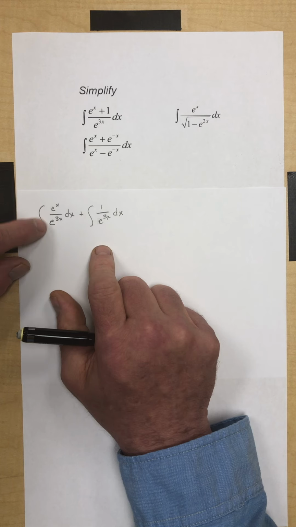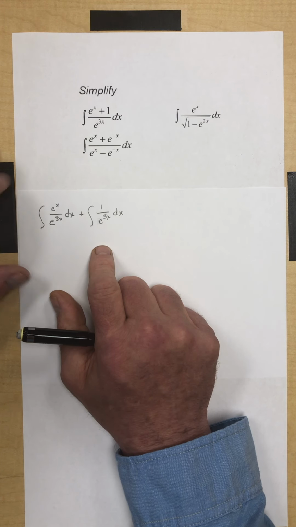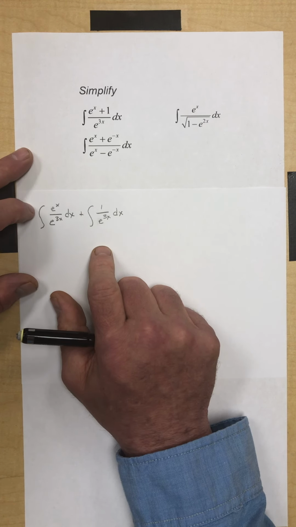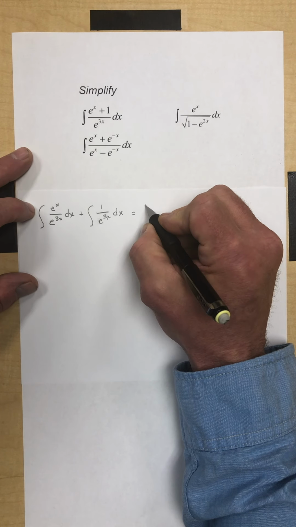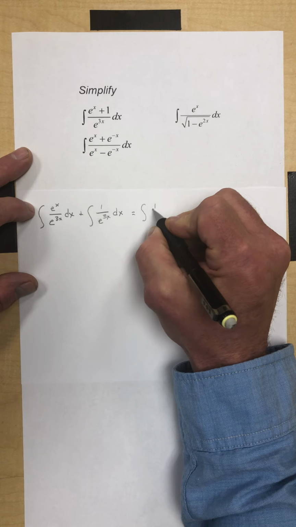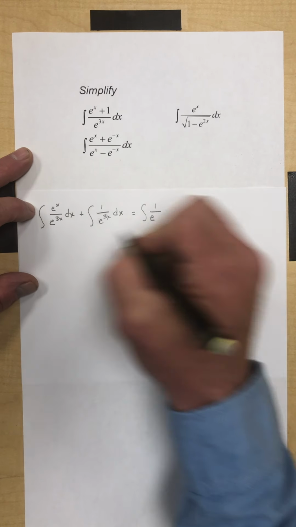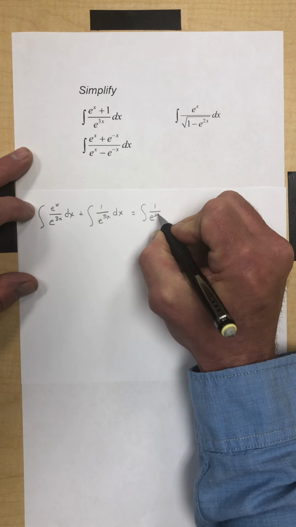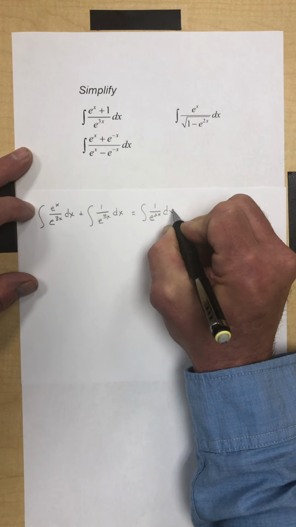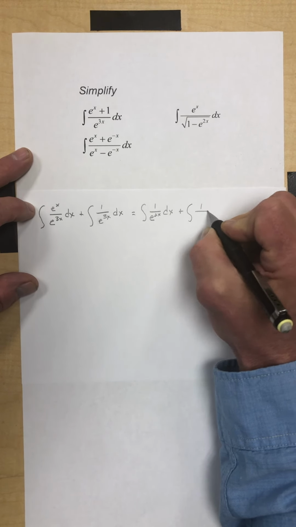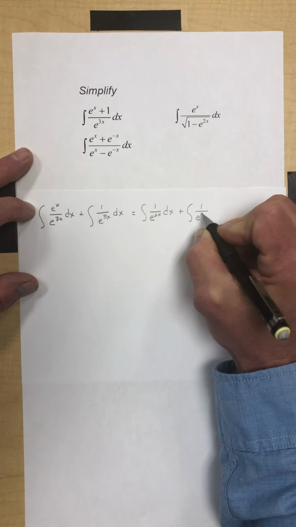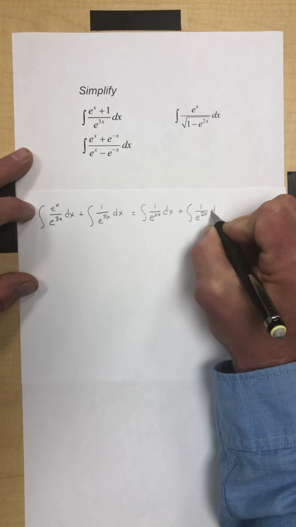Okay, so there's not much you can do here, but there is some simplification here, because obviously the bases in the numerator and denominator are exactly the same, so we could subtract the exponents. So this first guy right here would be the same as the integral of 1 over e to the 3x minus x, which is 2x, and that goes down below, dx, plus the integral of 1 over e to the 3x dx.